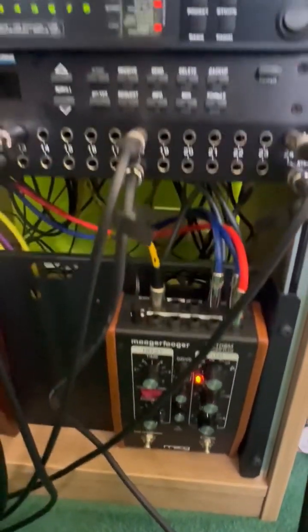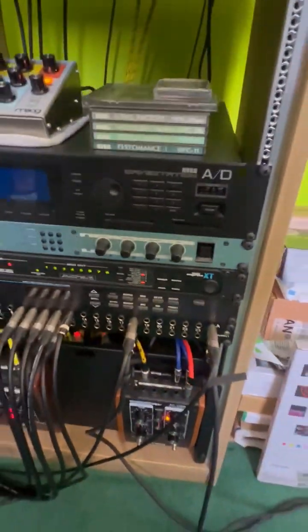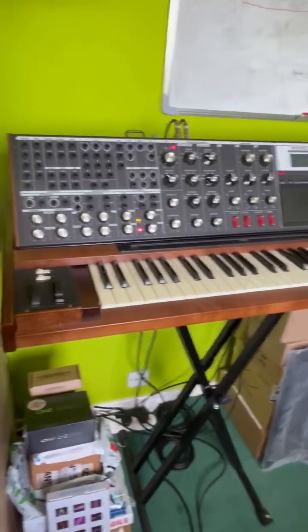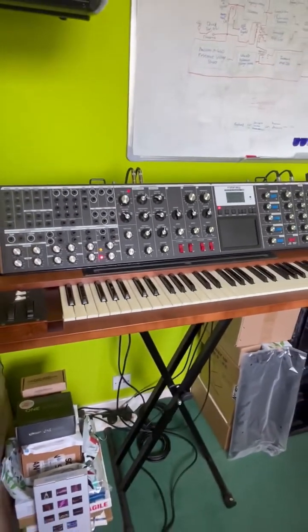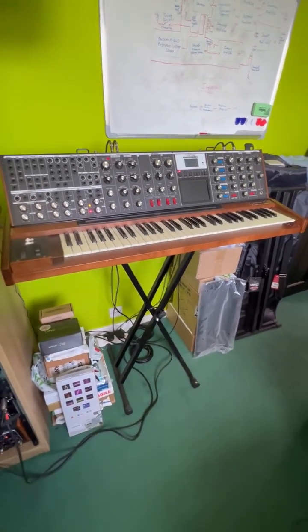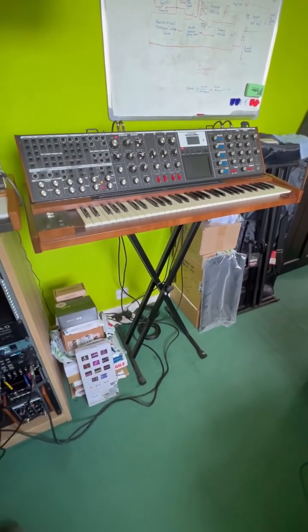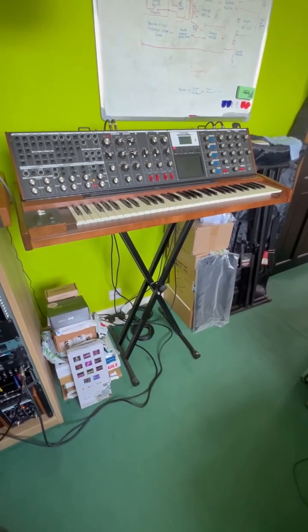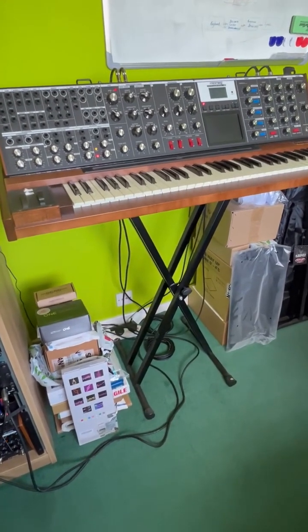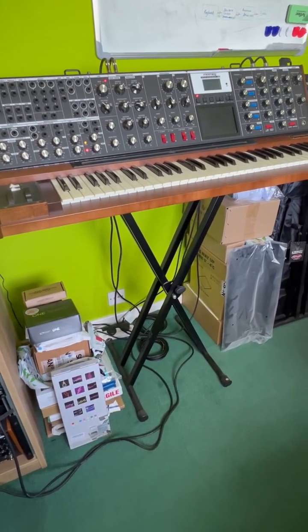Last but not least, I have to show you this here, which is the Minimoog Voyager XL. Now this synthesizer I love very much. It is similar to the Poly D, or more similar to the Moog Model D, which I sadly do not possess one of, but it has computer stabilization for tuning and program memory.